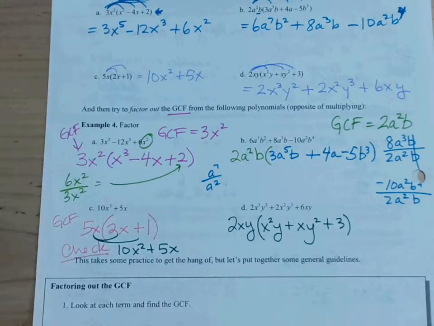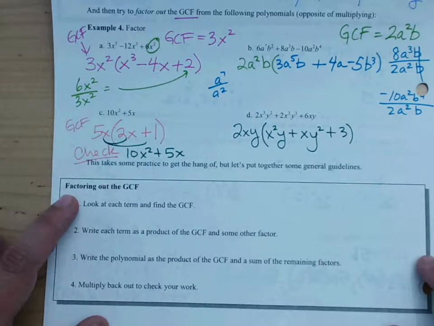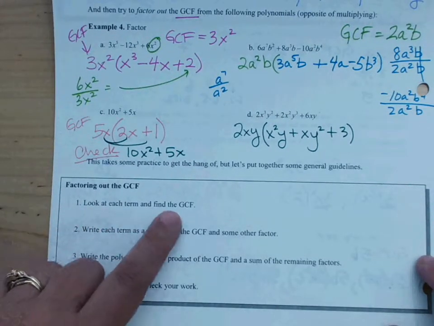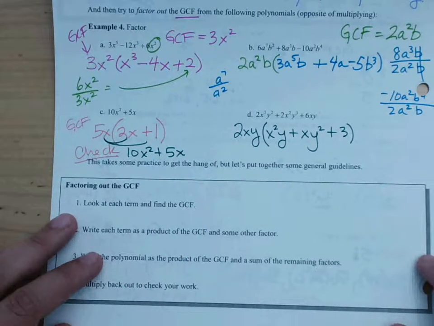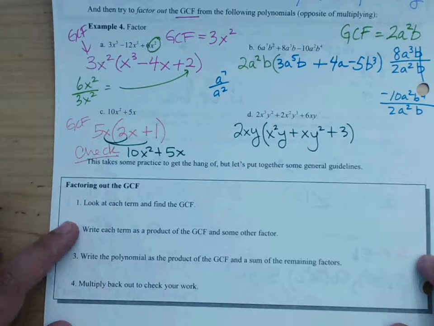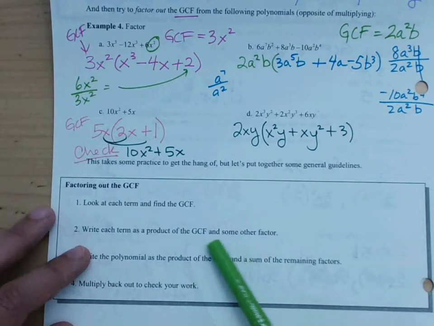Okay? So the steps for factoring out the GCF. Look at each term, find the GCF. Okay, the GCF, you're going to think about what number divides evenly into the coefficients, and if they all share the same variable, the smallest exponent. Write each term as the product of the GCF. Okay, I didn't really do that.